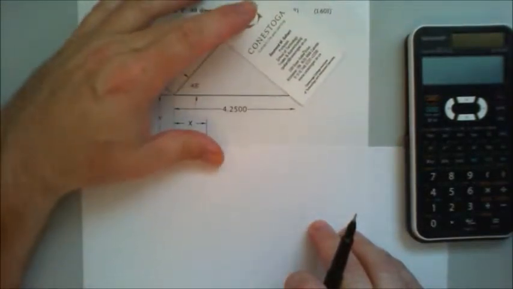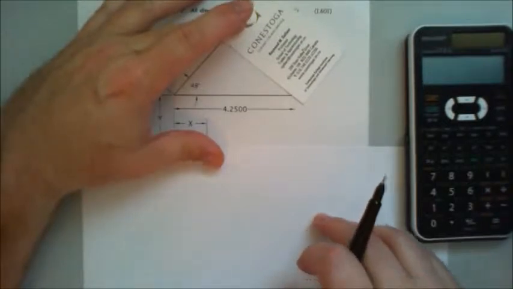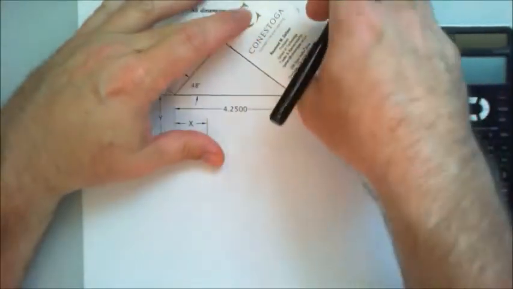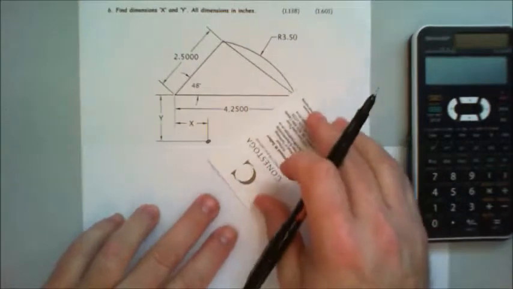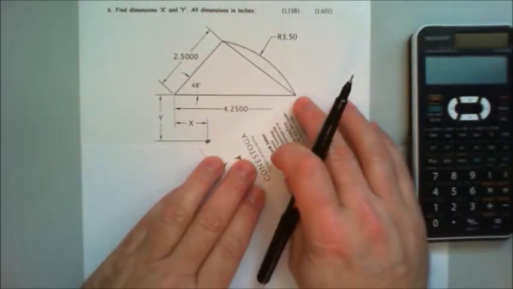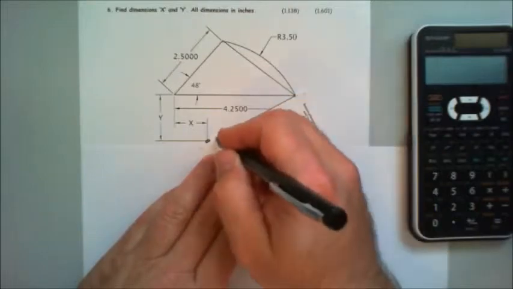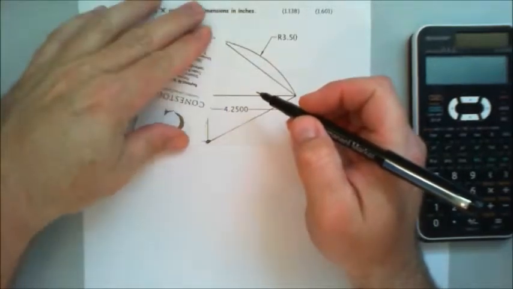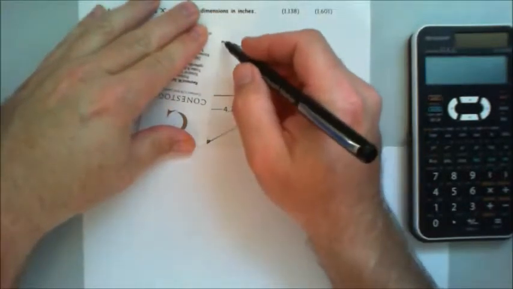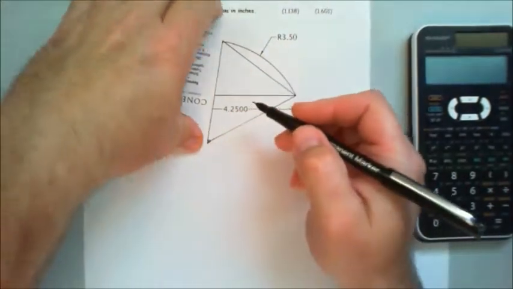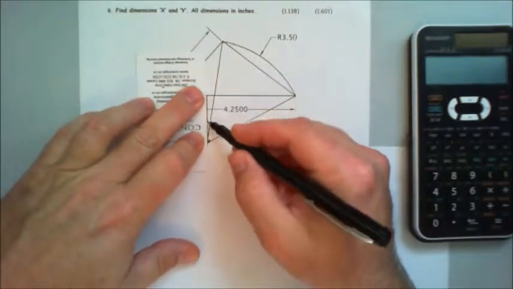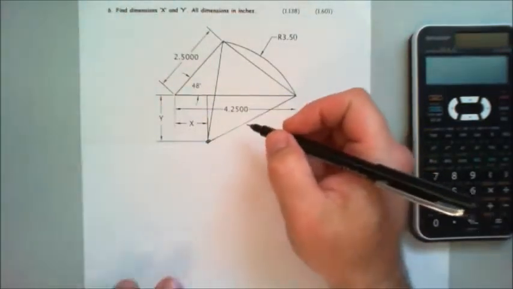Okay, so we are going to create a triangle here. Second triangle to here. And a third triangle there to there.